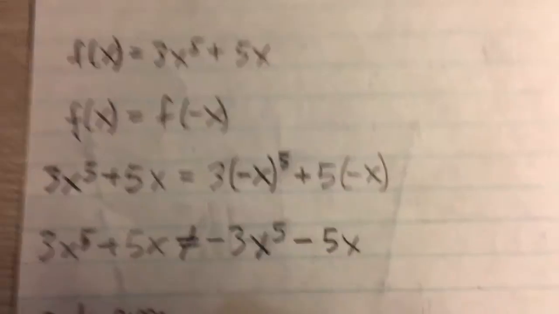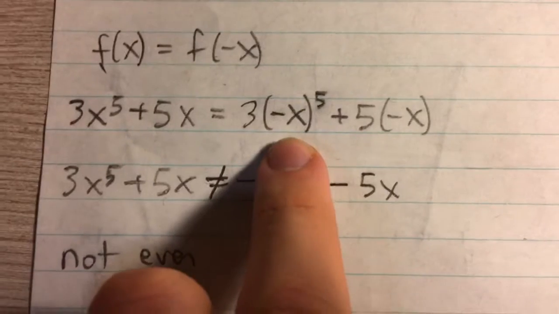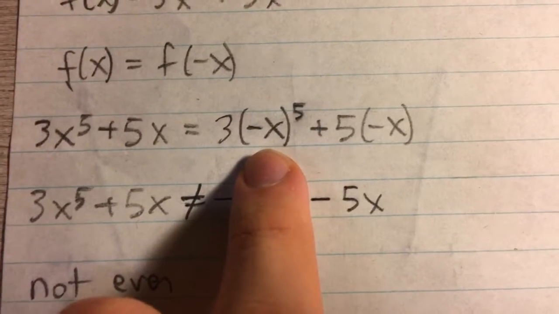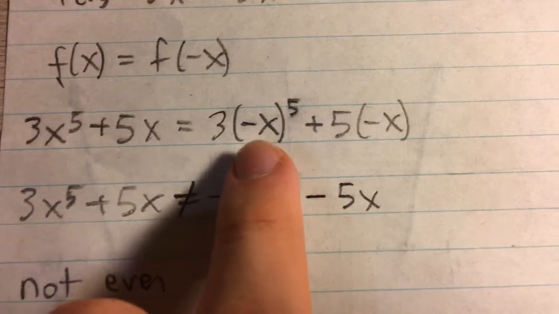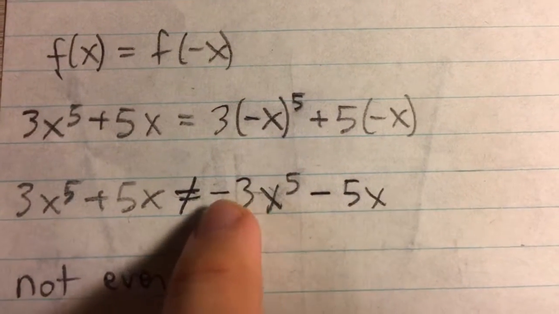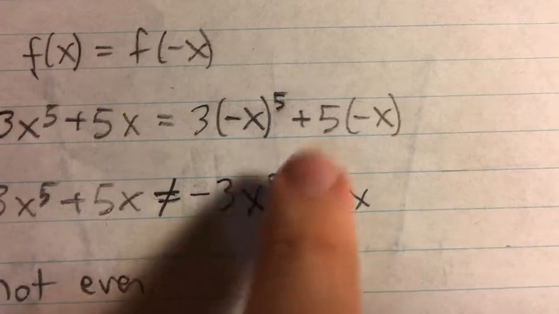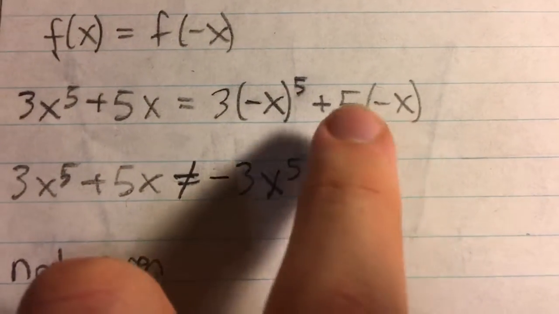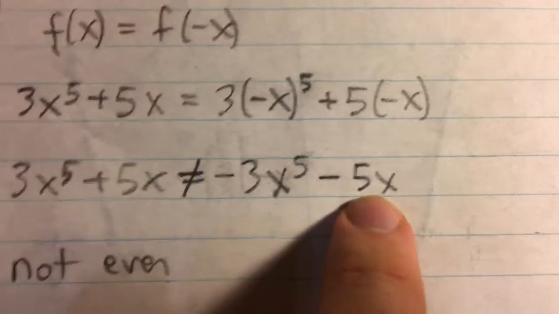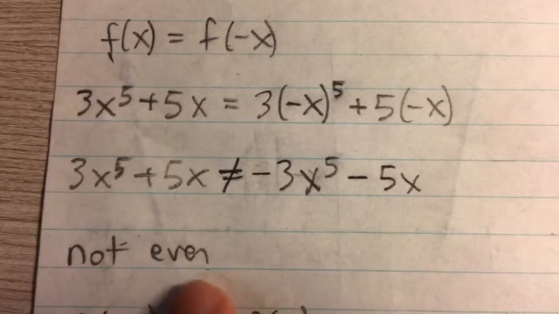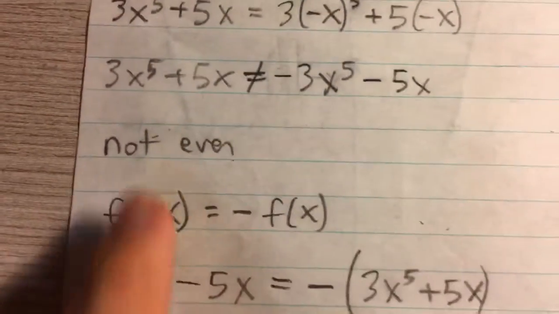Now if I simplify the right side, negative x to the fifth power: if you raise a negative number to an odd power, you're going to get a negative number. So it's going to be negative x to the fifth. Then I simplified it here. So negative 3x to the fifth, then negative x times 5 is negative 5x. And you can see these two are not equal. So it is not an even function.